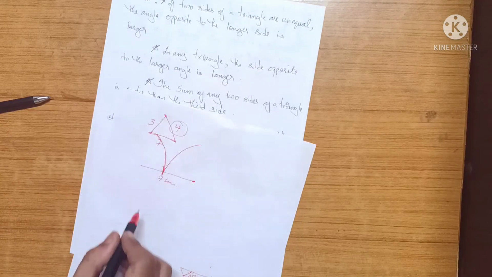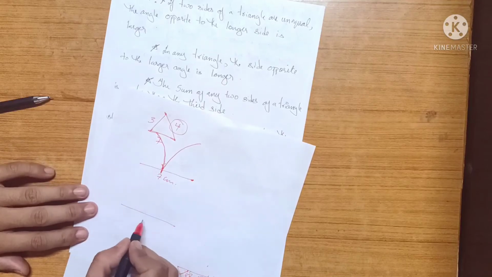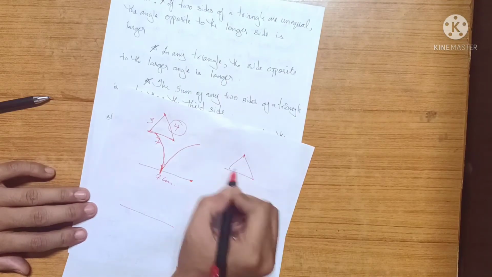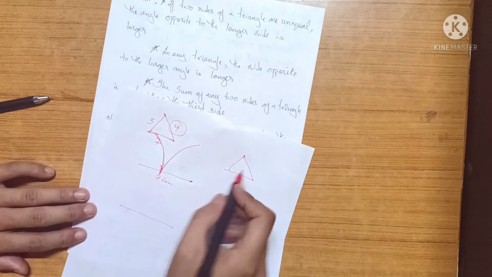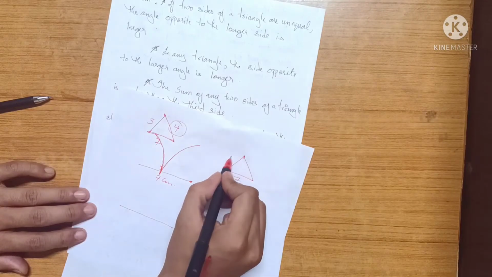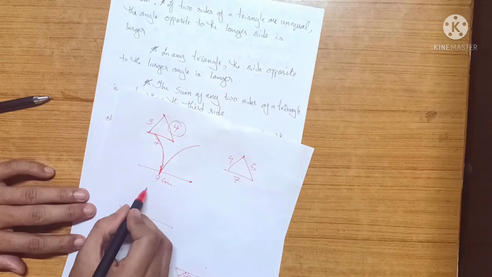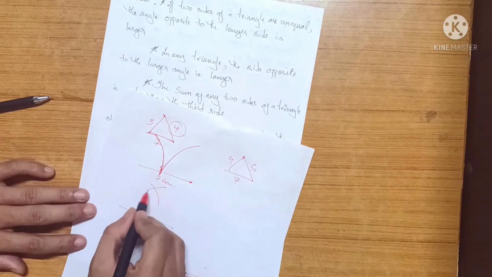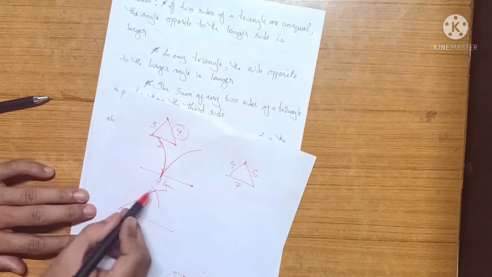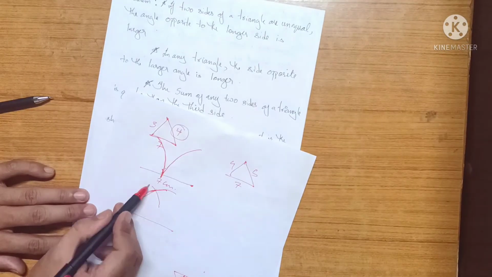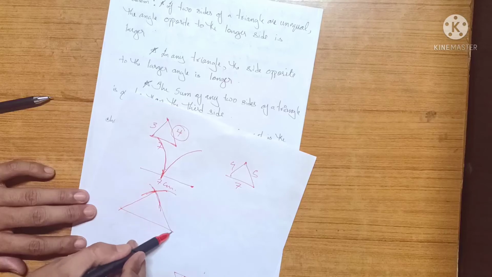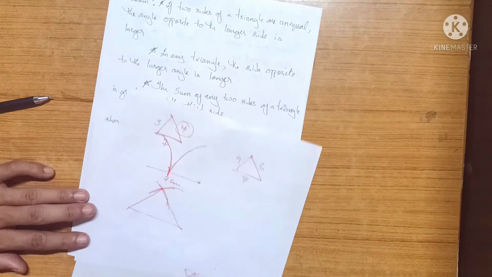So whenever you're trying to draw triangles, for example, let's say another triangle. Not 3, 4, 7; let's say 7, 4, 5. Then you draw 4 like this, and 5 like this, and wherever the two cuts meet, 5 centimeters and 4 centimeters, you join them, and it forms a triangle. Okay, that's how you do construction.